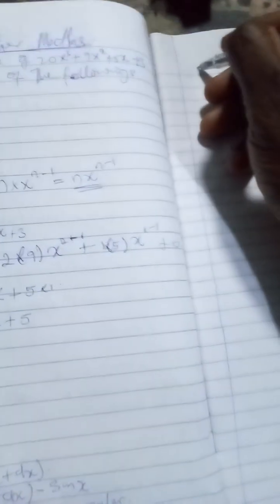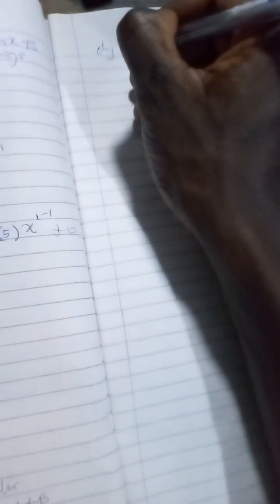Don't forget that where we started from is what? dy equal to sine, open bracket, x plus dx, close the bracket, minus sine x.